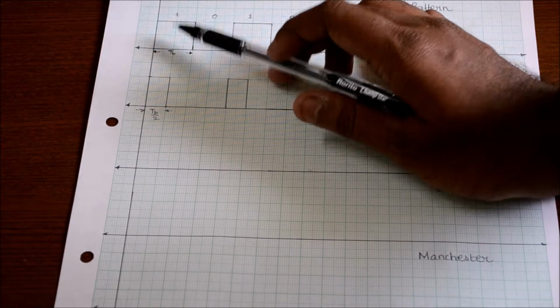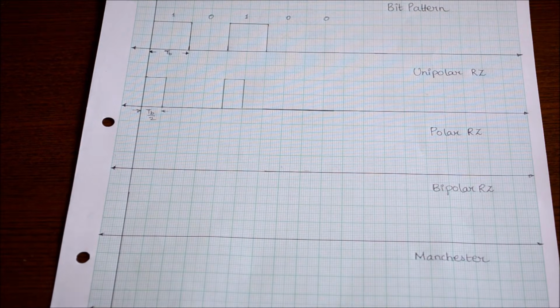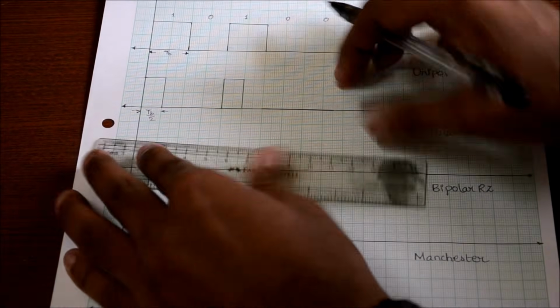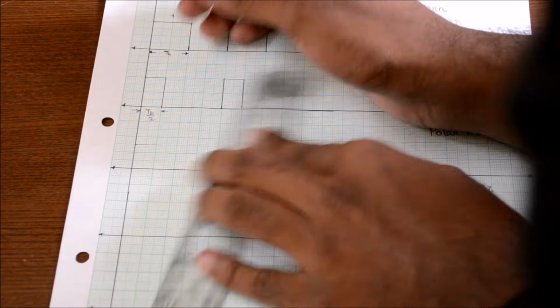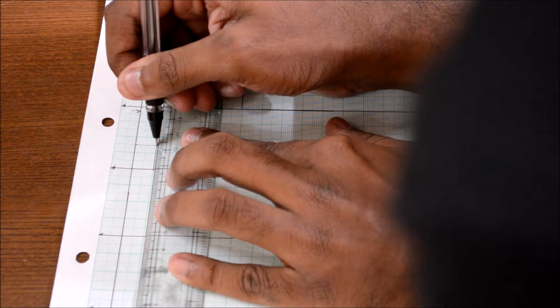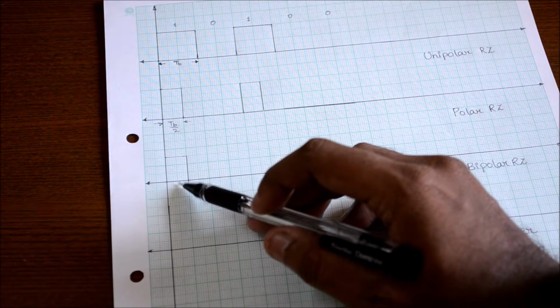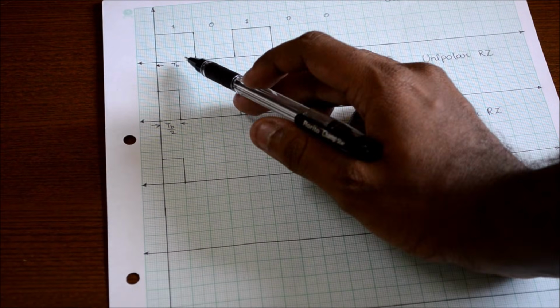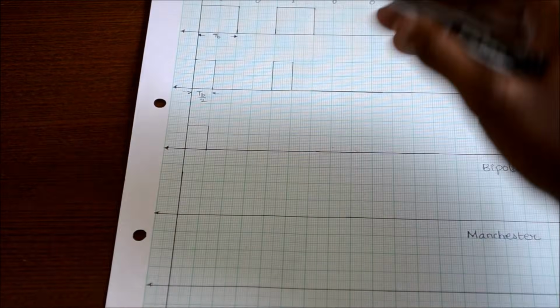So when we have the bit 1, we'll get a polar RZ looking like this. The duration of this pulse is TB by 2. If the duration of the main bit is TB, then the duration of this is TB by 2.